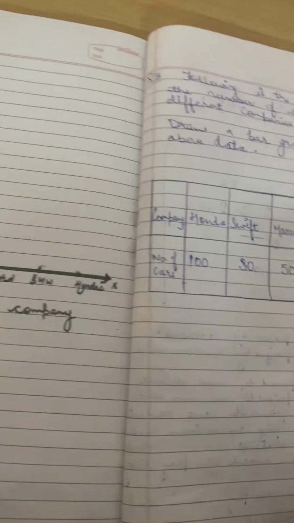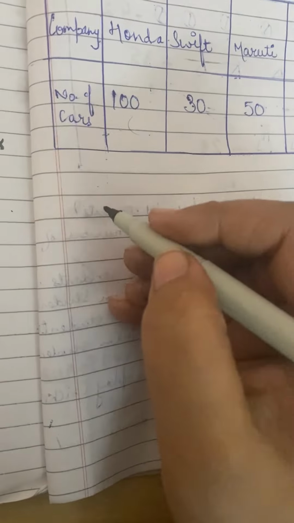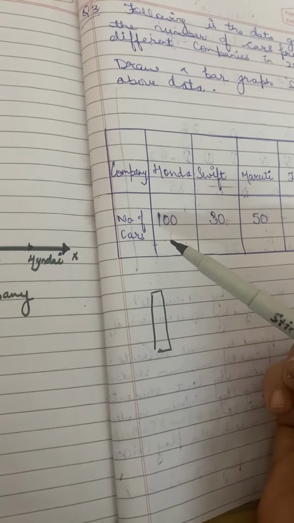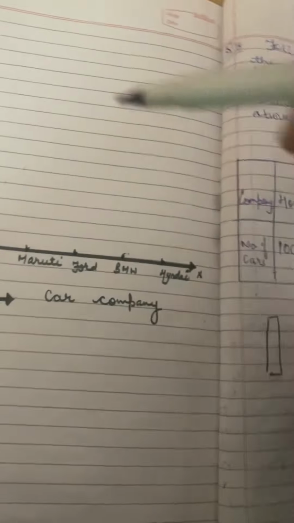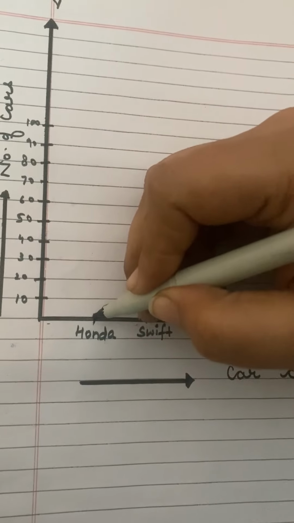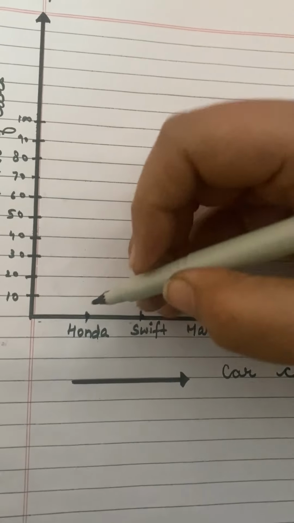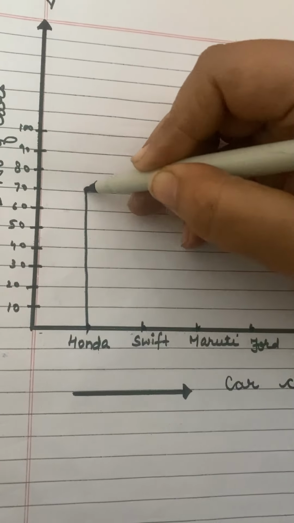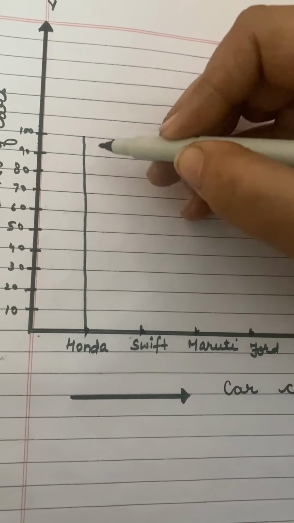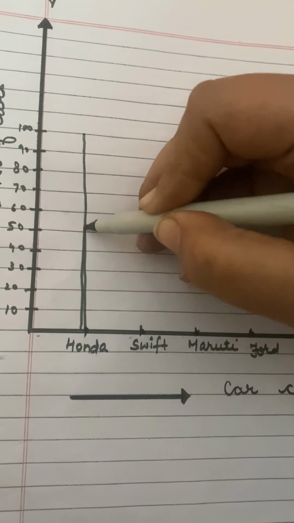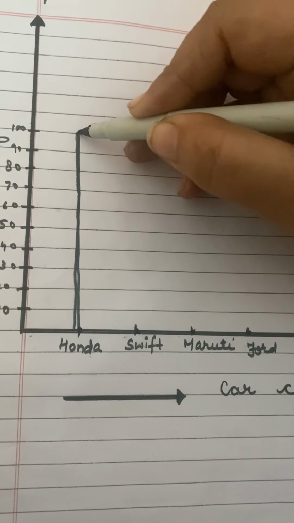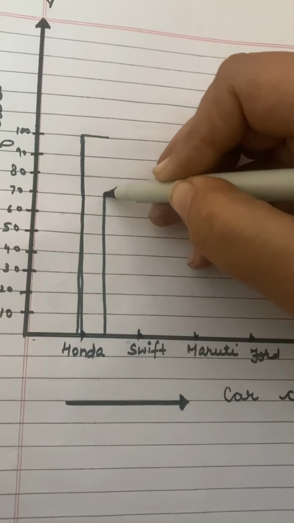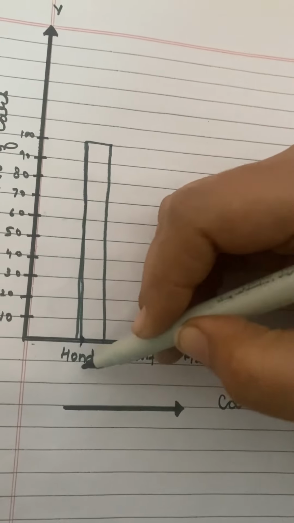Now we have to plot the bar graph. Bar graph means it is in the form of a bar. Now see, Honda has 100. So where will the graph go? The graph will go from here to the 100 number. See how you will plot it with a scale. I am using one hand to draw and the other hand to hold the phone, but you will use a scale. Now plot the graph like this. This is the graph for the Honda cars.